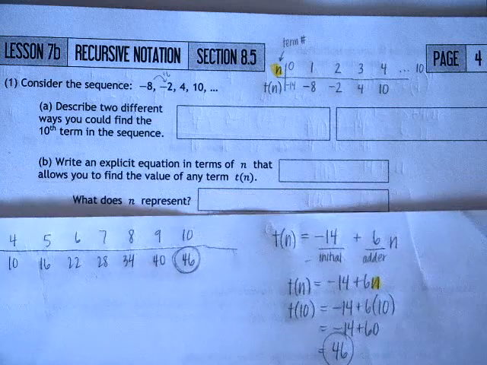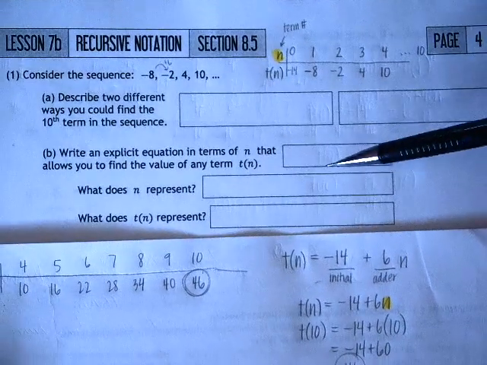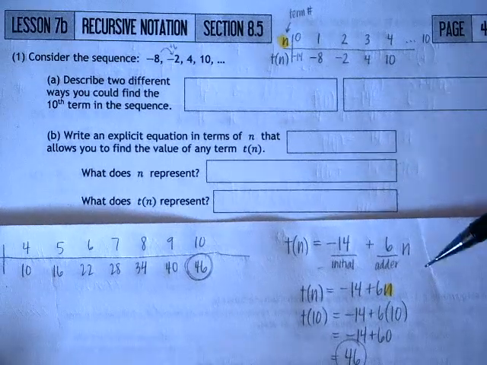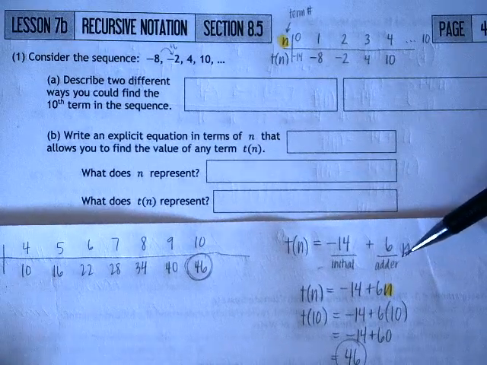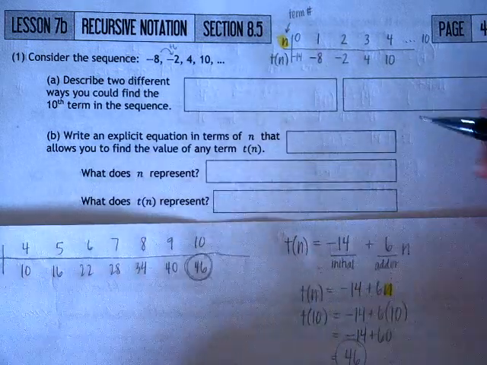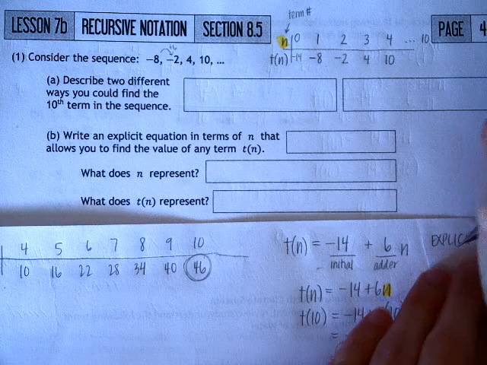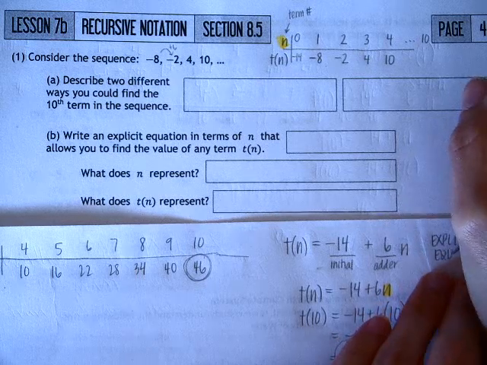Now that said, I've kind of given myself an advantage for letter B, because letter B says write an explicit equation, and that's actually what I did as the second method that I was describing for part A. This is the explicit equation that I wrote in order to plug in and evaluate.